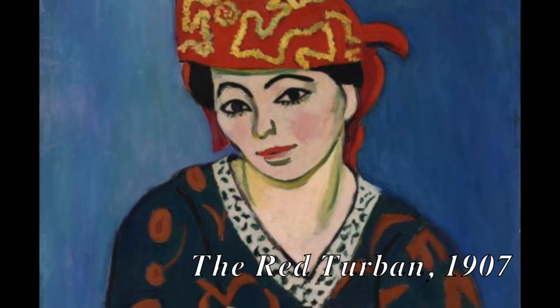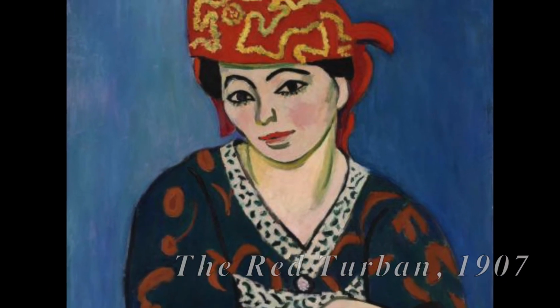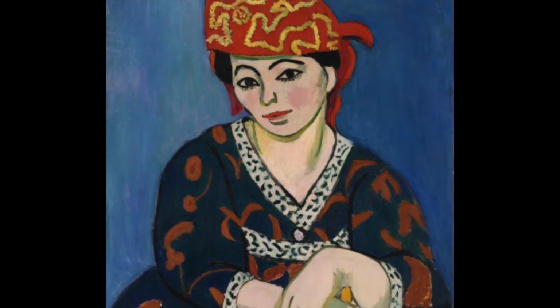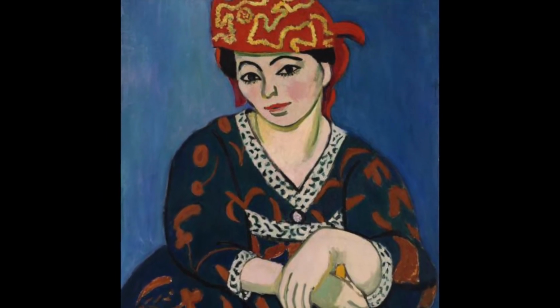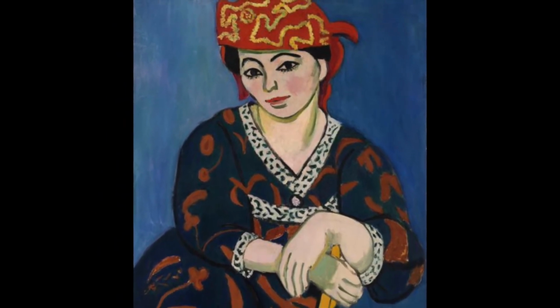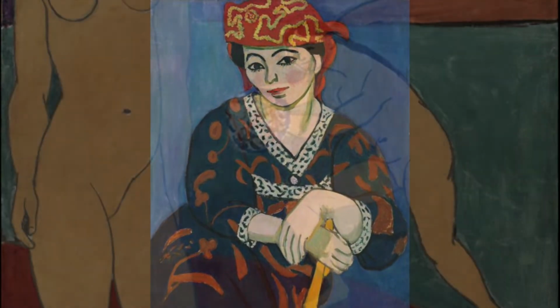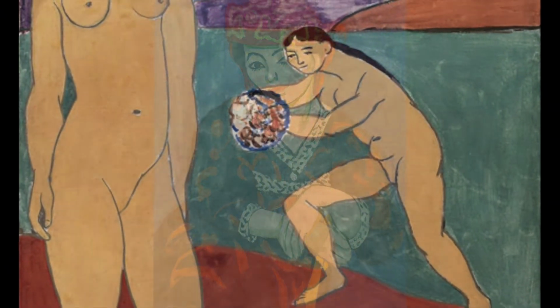This is a wonderful example, The Red Turban from 1907, where again we look at the woman, and there's no way we could think of this as being photographic, but the color and the stylization of it still makes it a very attractive and very wonderful painting to enjoy.